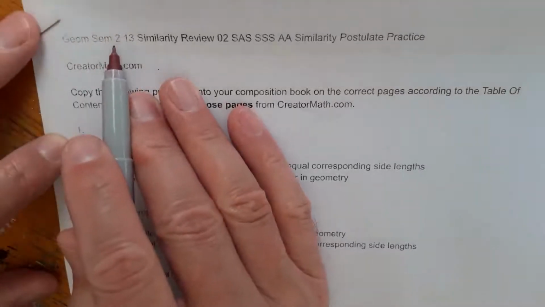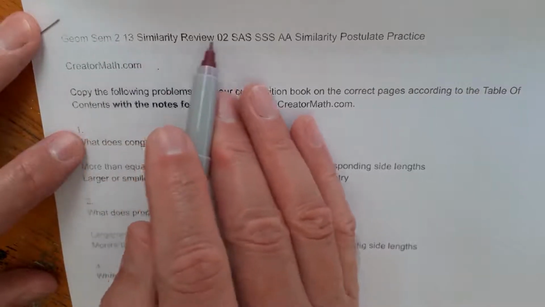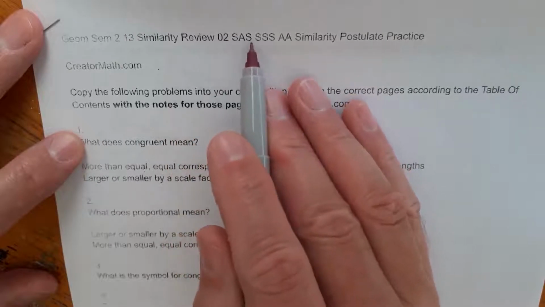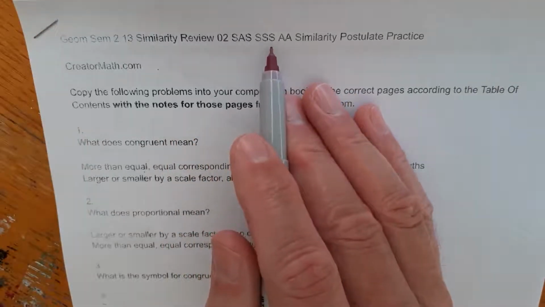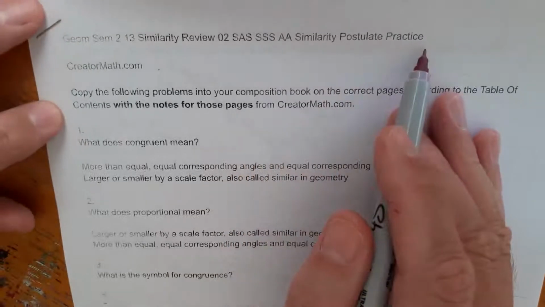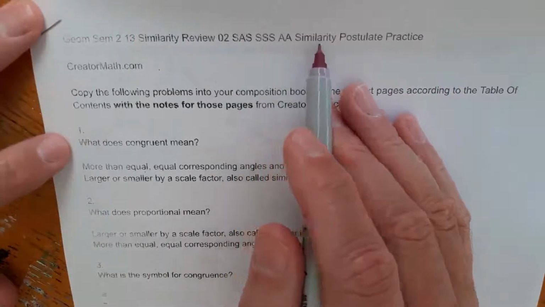So this is Geometry Semester 2. It's a unit called Similarity Review, number 13. And it's lesson number 2: SAS, which is side, angle, side; SSS, which is side, side, side; AA, which is angle, angle; similarity postulate practice. So dealing with similarity. And it's a review.